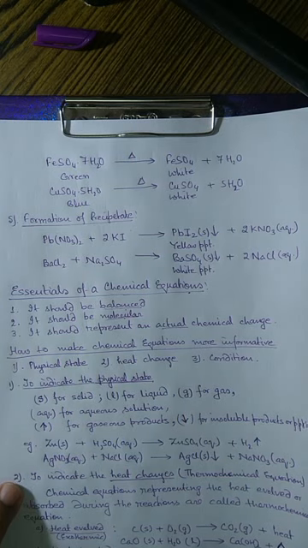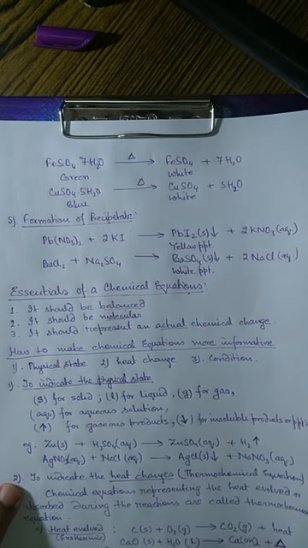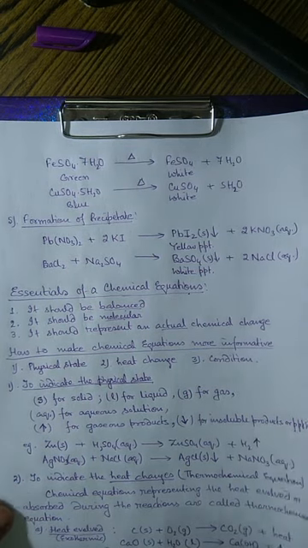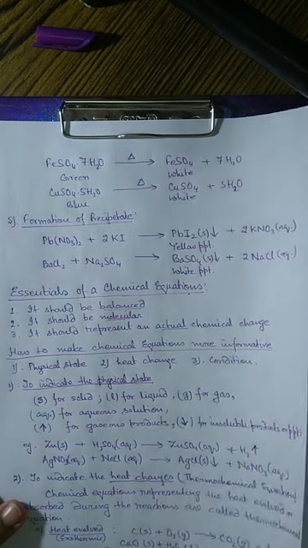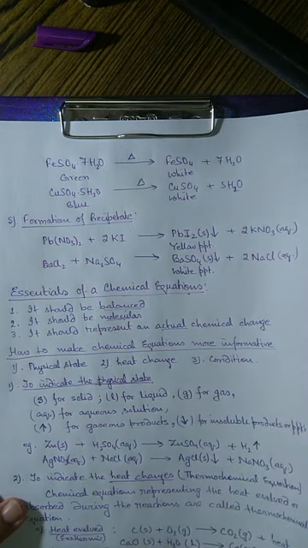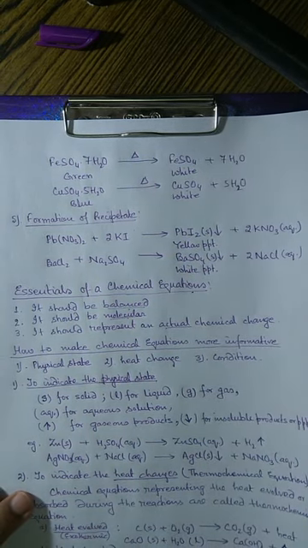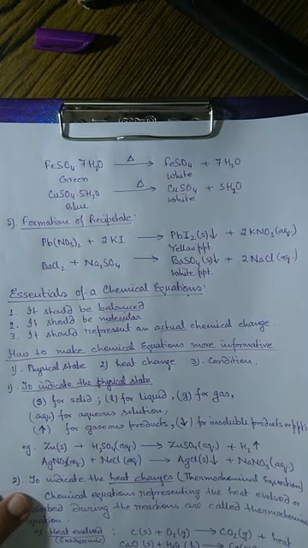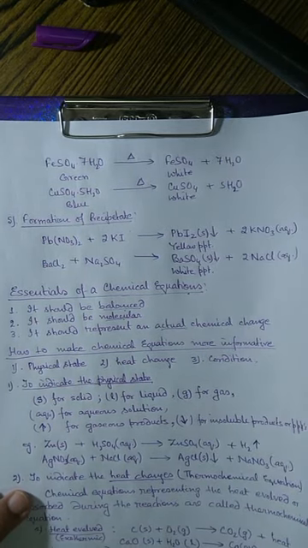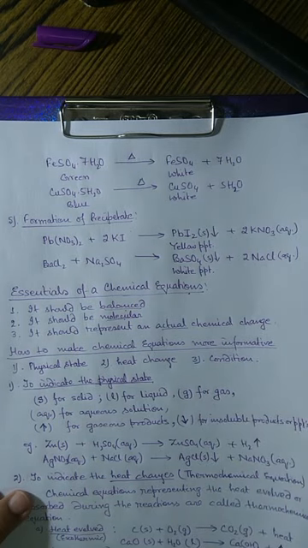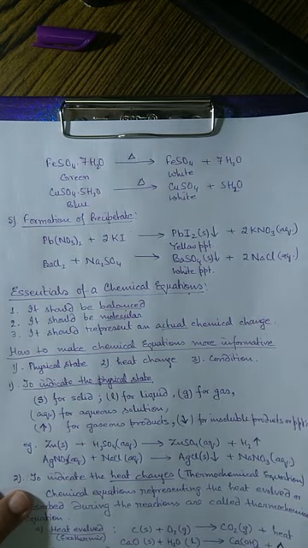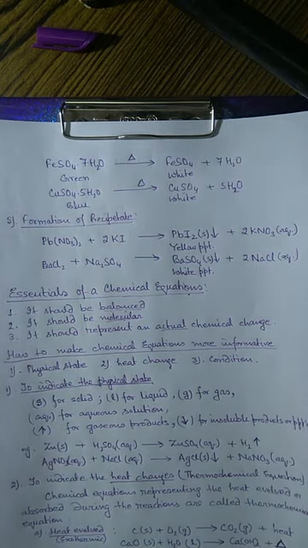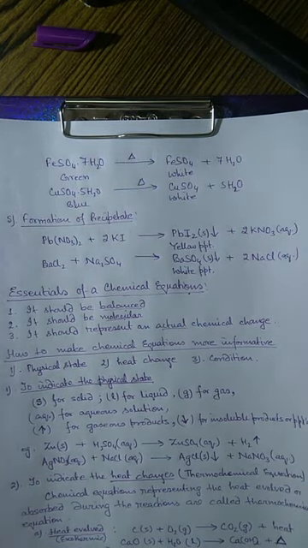We write like this, gives nitric oxide, gaseous. One more example: barium hydroxide plus ammonium chloride plus heat gives barium chloride plus ammonium hydroxide.